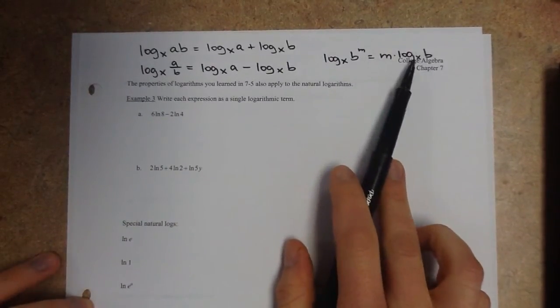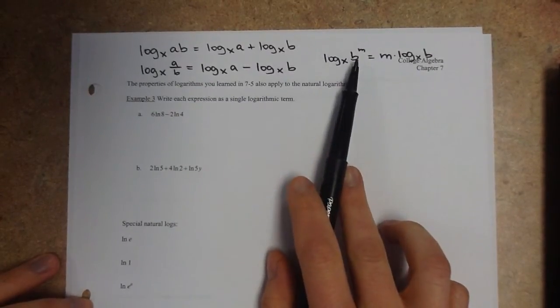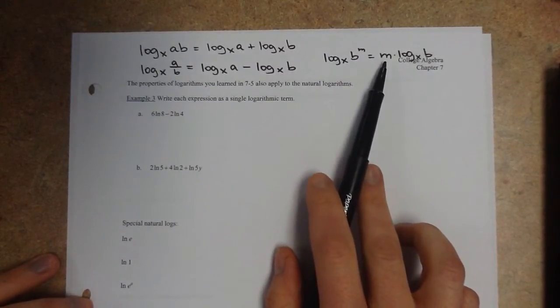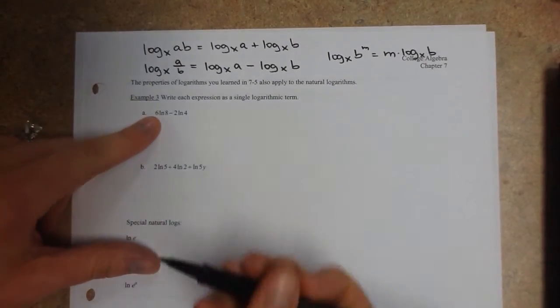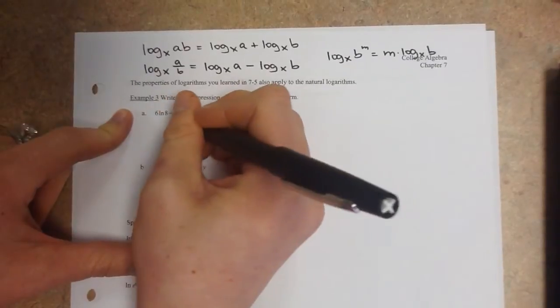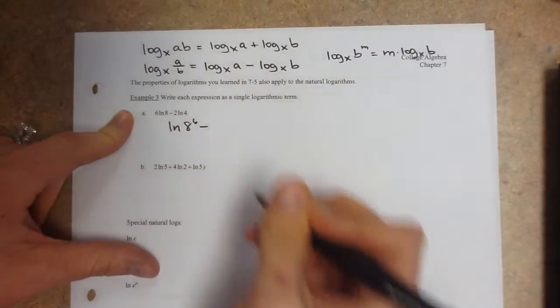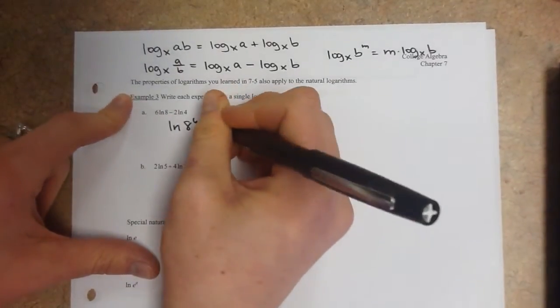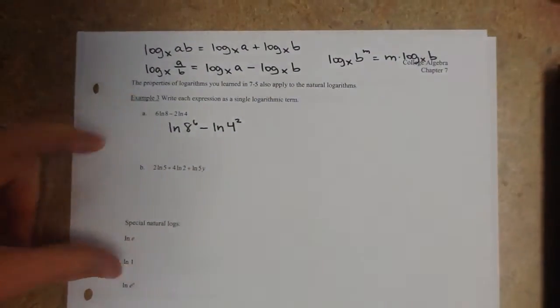And the third property, right now it looks like this. We want it to look like this, which means whatever coefficient is right here, we're going to move it inside as an exponent. So instead of the 6 being out here, we're going to write it as an exponent on the 8. Minus, and then instead of the 2 being right here, we're going to write it as an exponent on the 4.